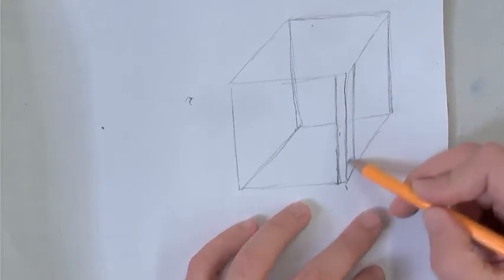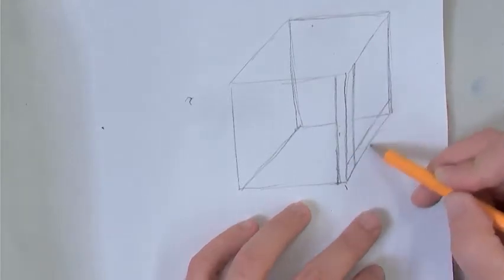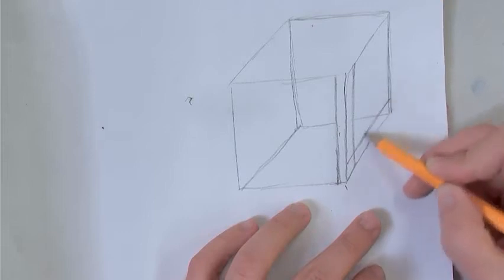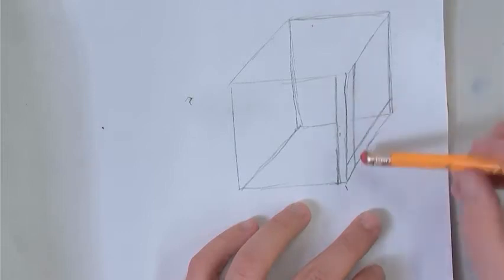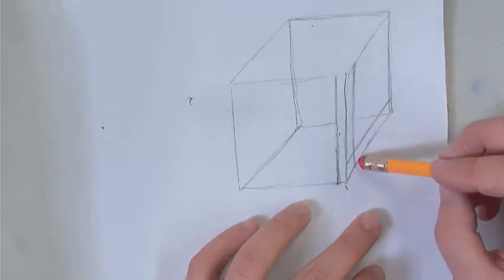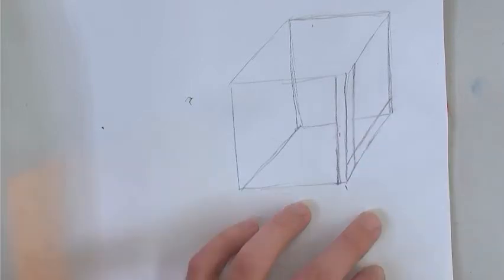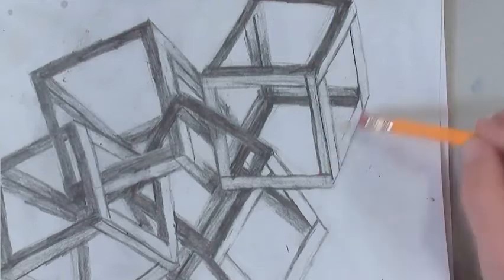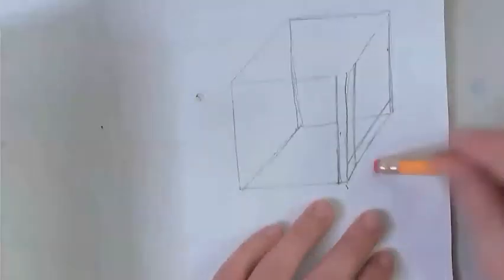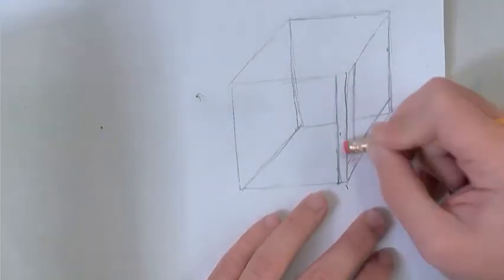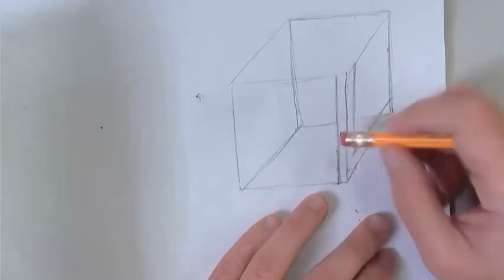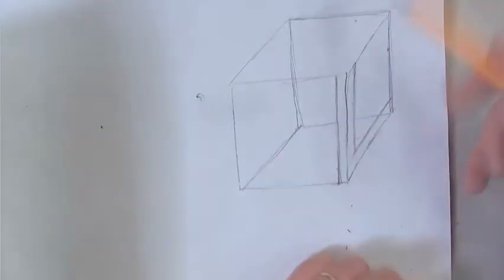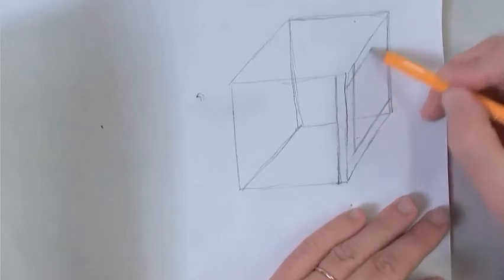All right, again, parallel to this line. Okay, let's see. On the one that I did here, I left some of these lines to kind of be overlapping, but I think on this one I don't want to leave those lines, so I'm going to erase these lines. So it's almost like frames put together.